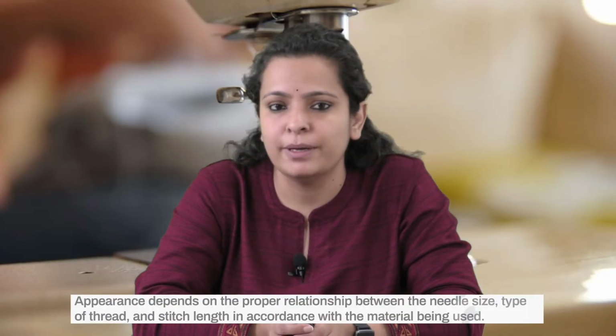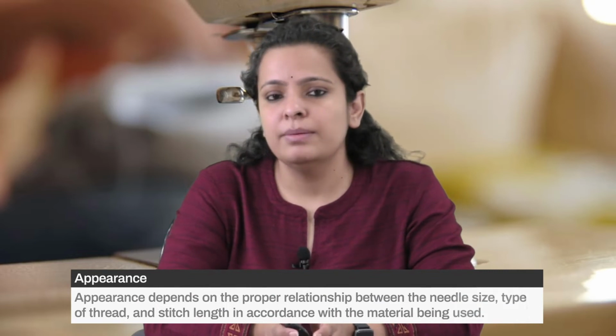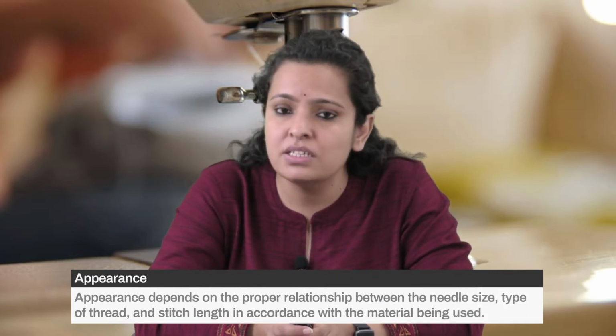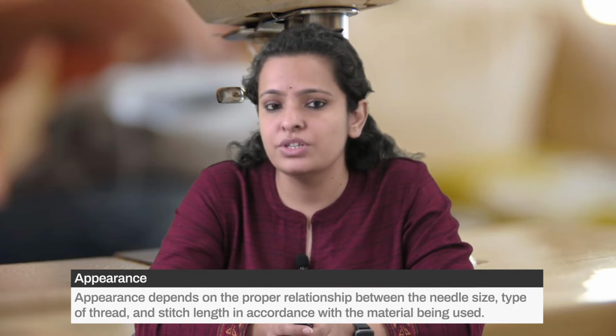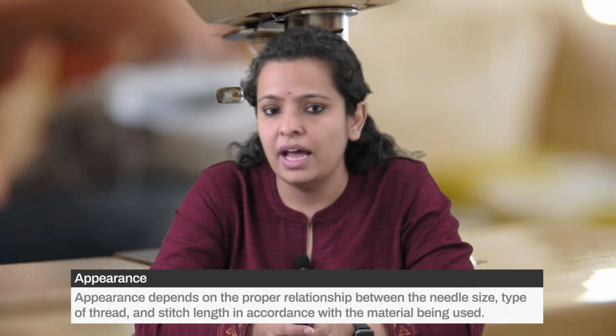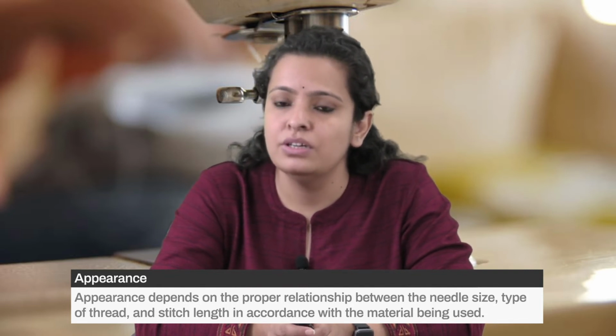So we have to choose the thread type according to the fabric which we are using and the type of stitch we are developing. Then the appearance of the seam. So appearance of the stitch or seam depends on the proper relationship between the needle size, type of thread and the stitch length in accordance with the material being used.